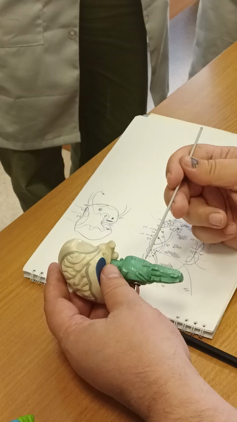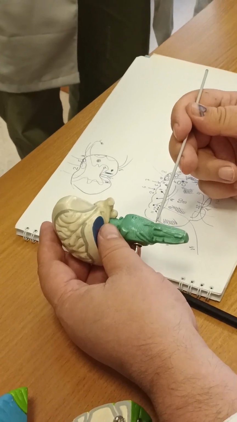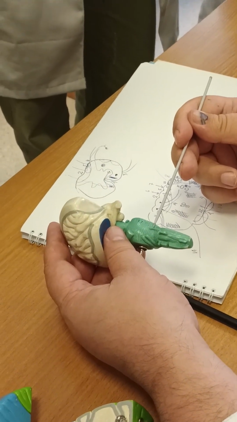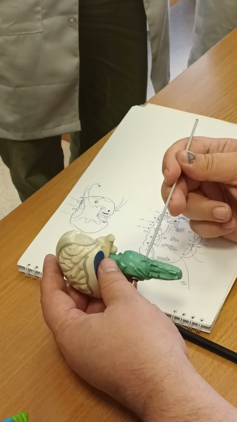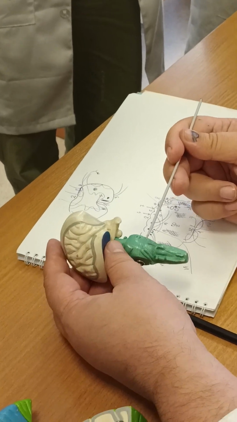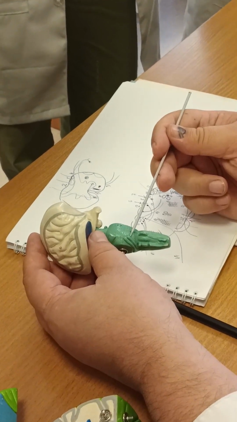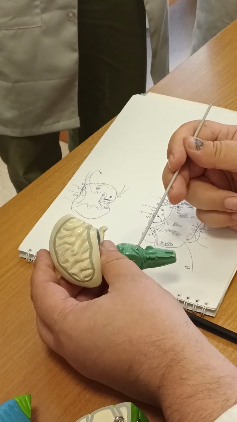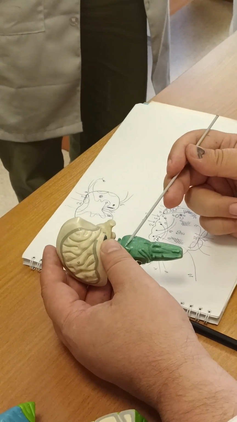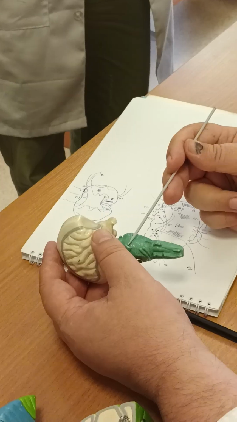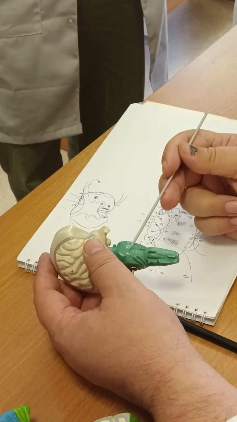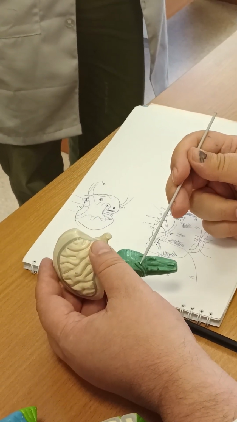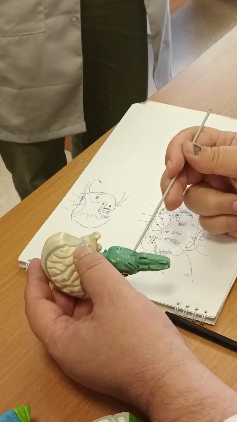And here it is, we can see the 6th cranial nerve, that is abducens. Here it is the 7th facial nerve, the 8th vestibulocochlear nerve, and the 5th trigeminal nerve here. That is the 5th, 6th, 7th, and 8th cranial nerves leaving the pons.